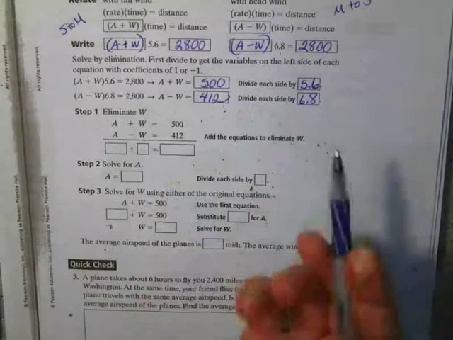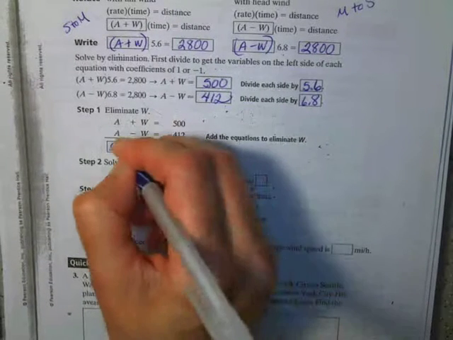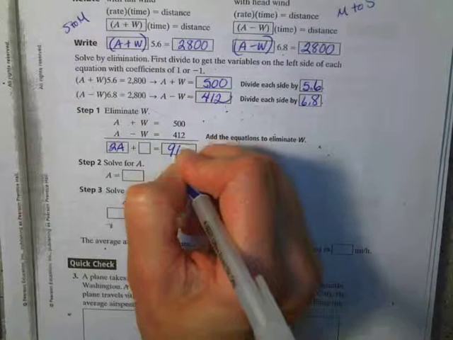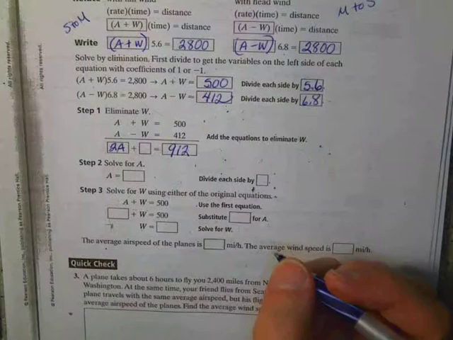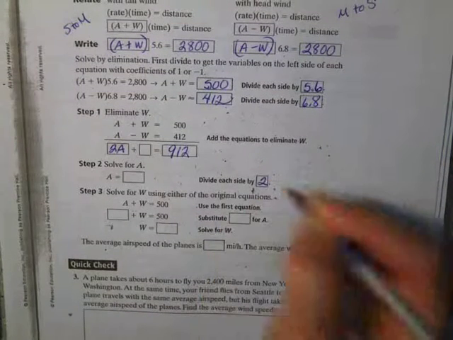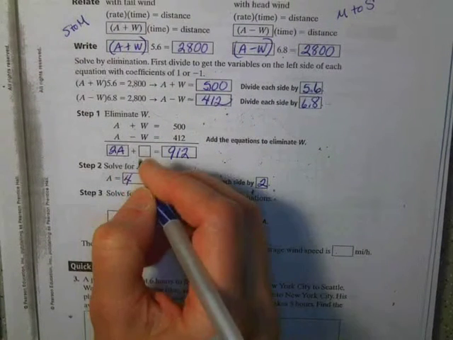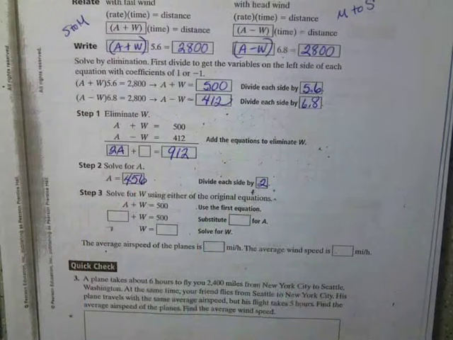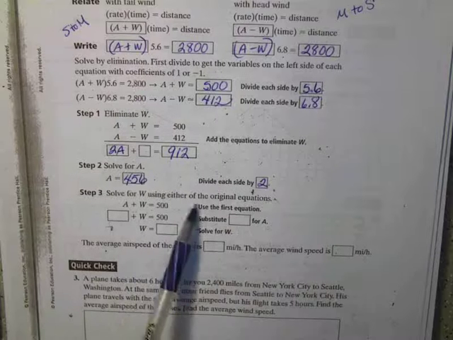We will add the equations because we have a plus and a minus, so we can add. So A plus A is 2A equals 912. Okay, to solve for A, we'll divide 912 and 2A by 2, and that gives us A equals 456. So the airspeed is 456.